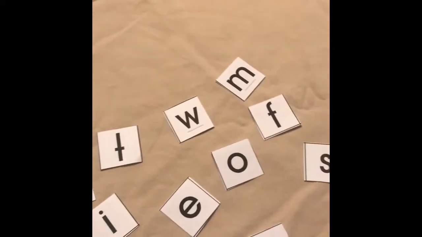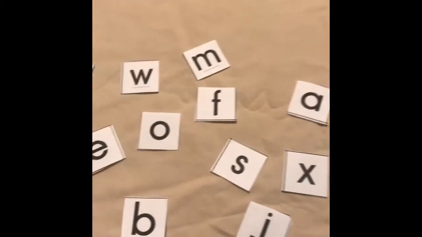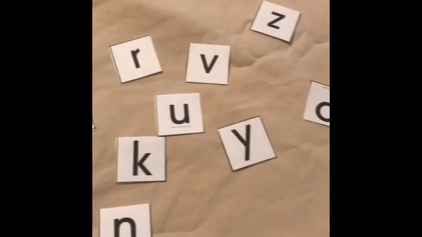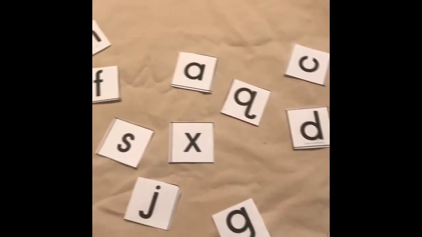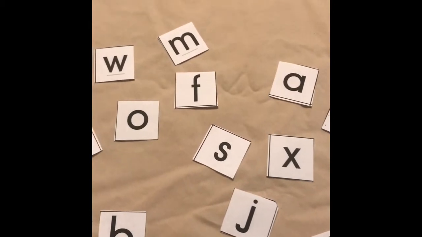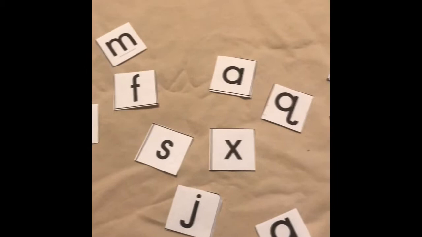All right, so this is one of my favorite activities to do. When we're introducing the alphabet and developing the alphabetic principle, one of the first things I like is to grab my letter tiles or my magnets. Now, I want to give you a couple of hacks you can do with letter tiles if you don't already know.